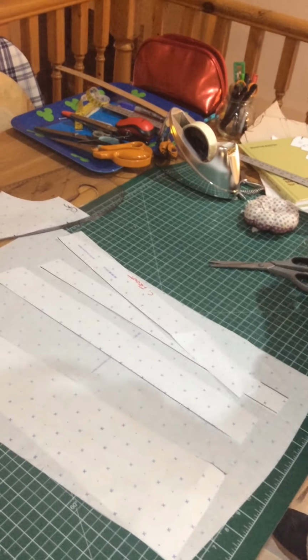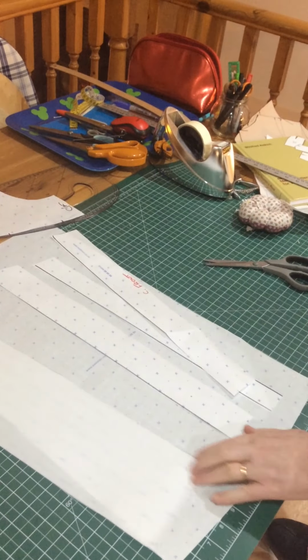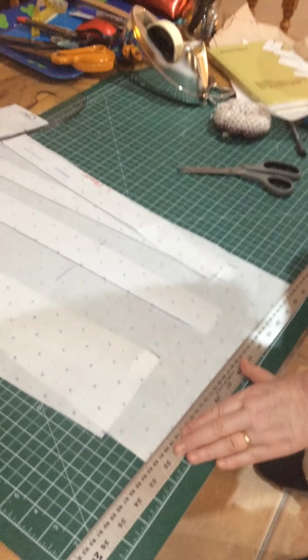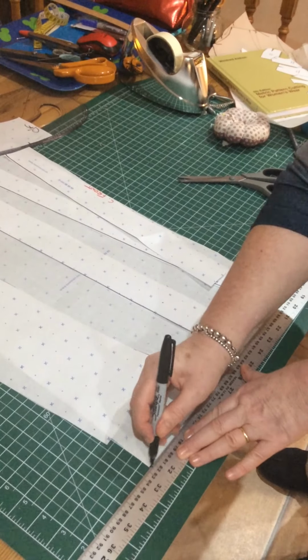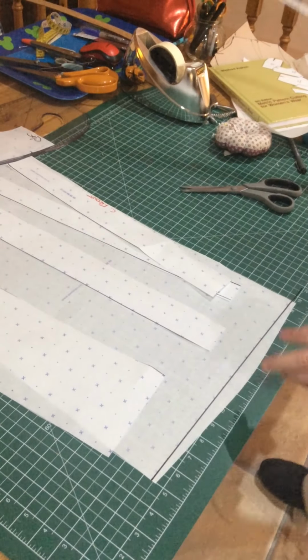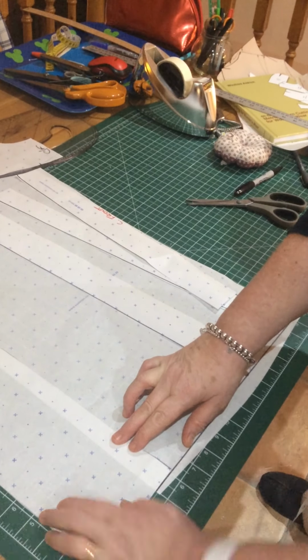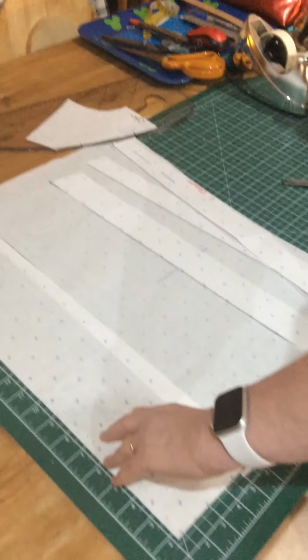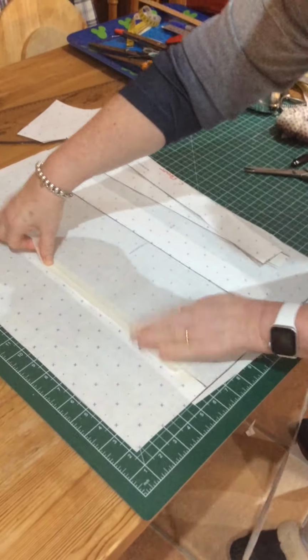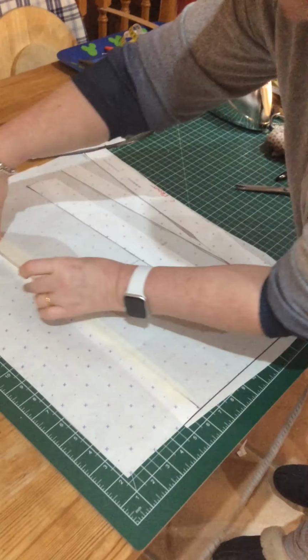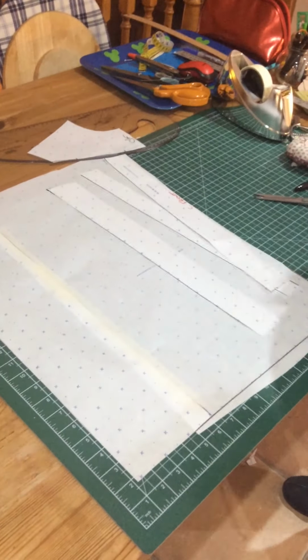Start off by drawing a line across the bottom, so we've got a nice straight bottom on this garment. And I'm just sticking down my first section. As you can see, you use a lot of masking tape in pattern cutting.